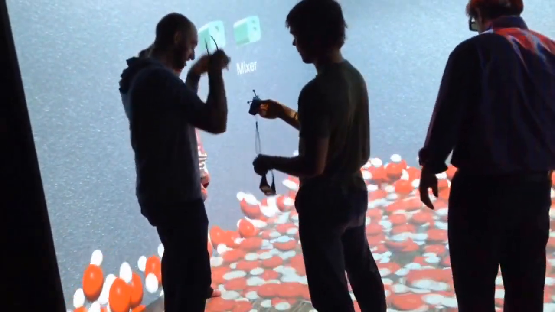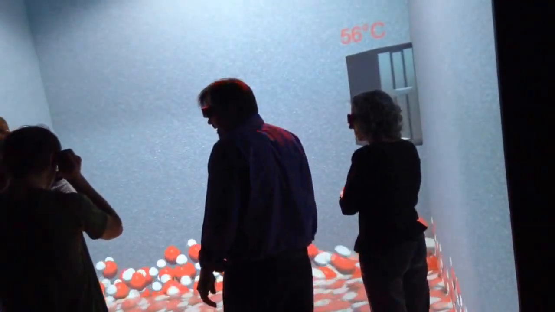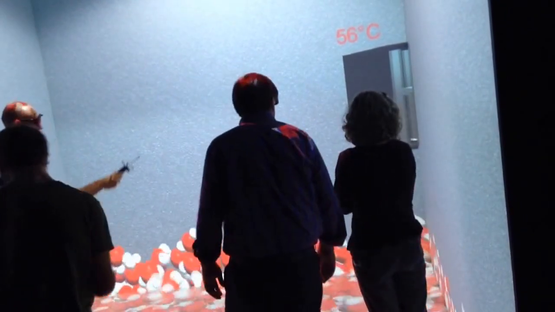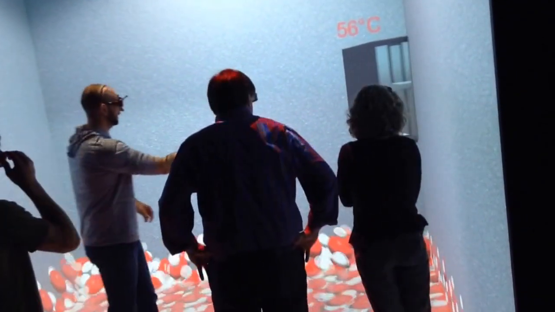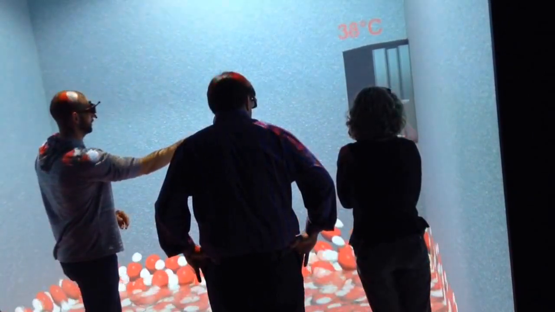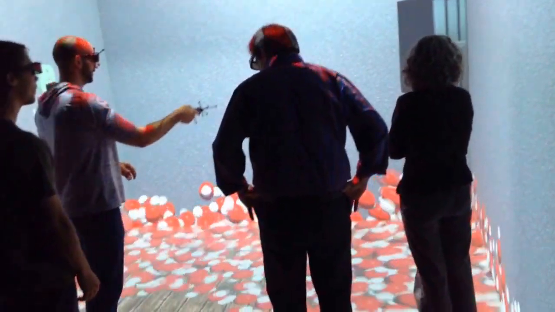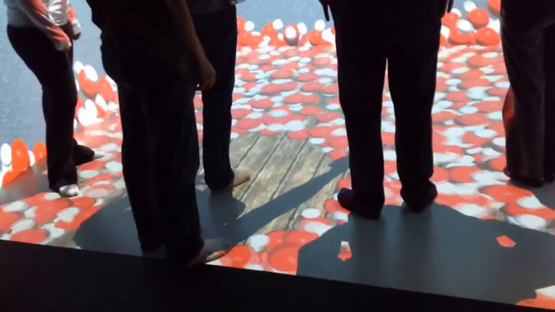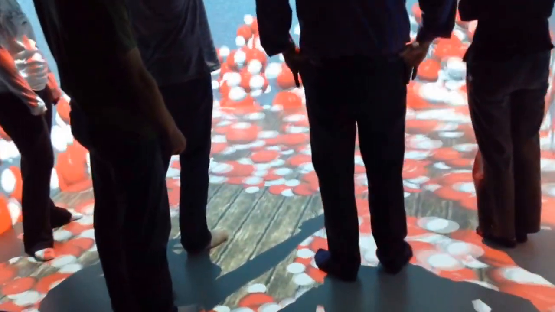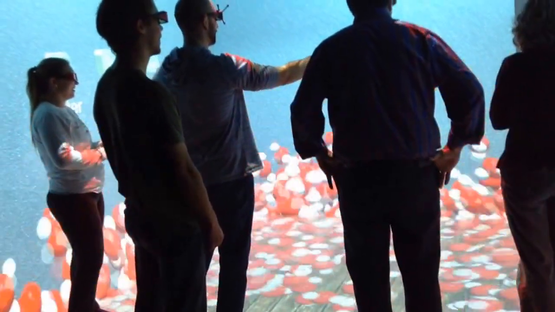Now we have a thermometer over here on the wall. John, if you would, point at the thermometer on the wall and push the left button on the top, and you'll get a wand. Now change the temperature. What will happen when he changes it to 100 degrees Celsius? What happens to water at 100 degrees C? It boils. All right, so go ahead and take it all the way up, John.